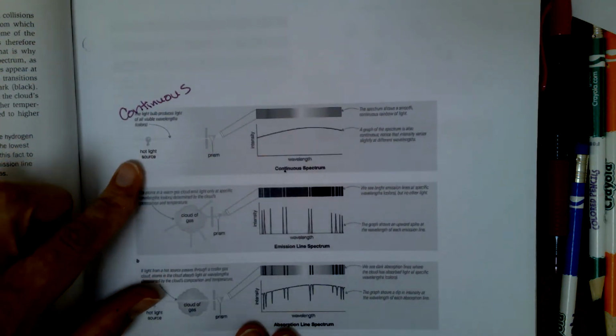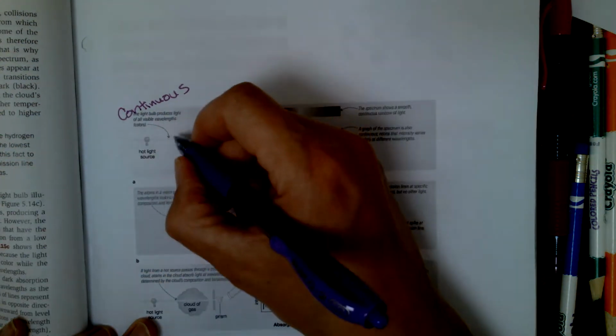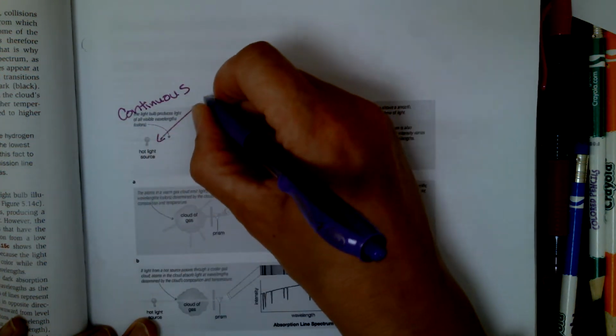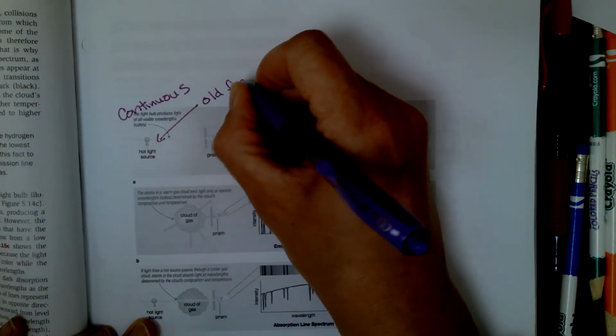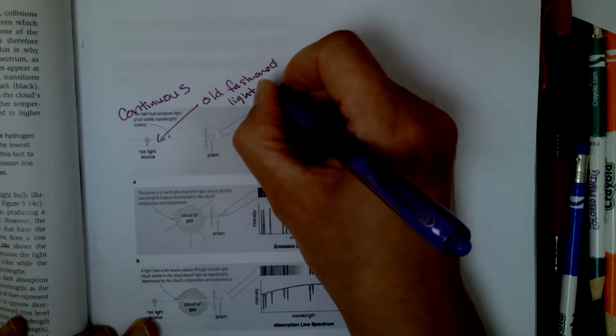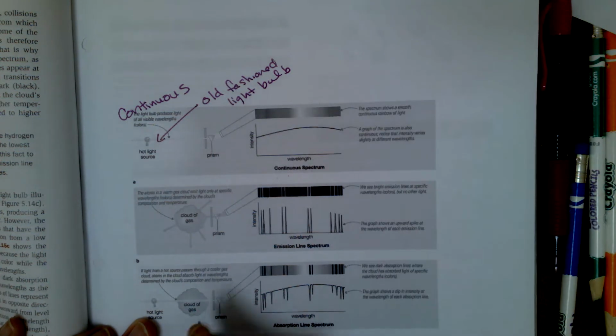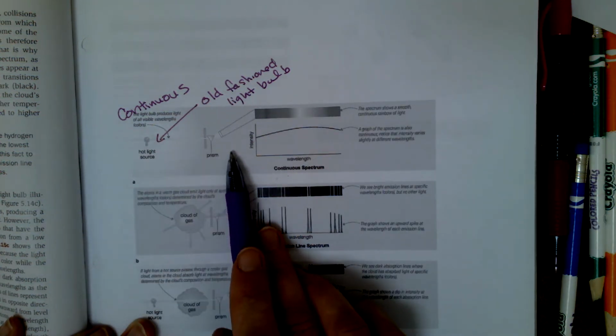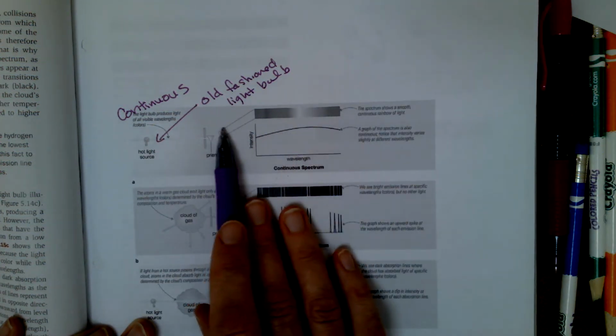And this is from a light bulb producing all the wavelengths. So this is a hot light bulb, an incandescent bulb, an old-fashioned light bulb. That gets sent through the prism, and the prism is producing the continuous spectrum here.